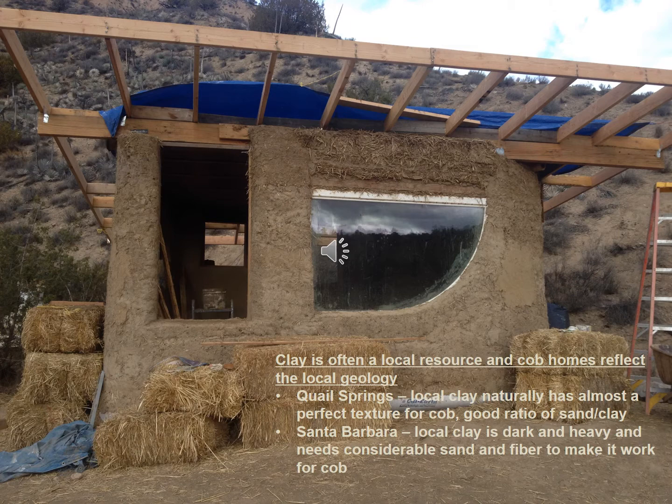Where there's clay, cob homes would be the sustainable, appropriate choice. Where there's a lot of timber, a wood home would be the appropriate choice. Rock homes. So in Quail Springs, there's a lot of naturally occurring clay, and they chose cob because of that. Santa Barbara, we have a lot of clay too. It's just a different type and color, and you have to add a little bit more sand and fiber to make it work because our clay is so heavy here on the coast.